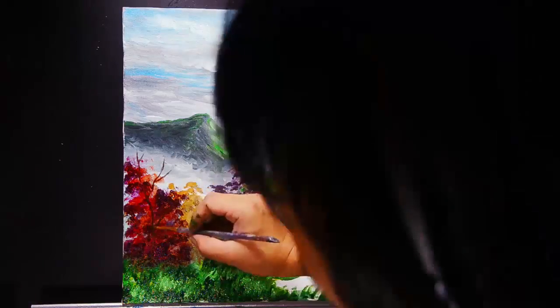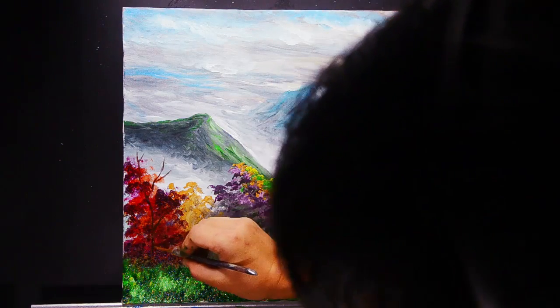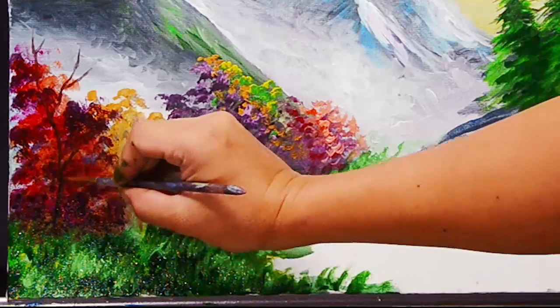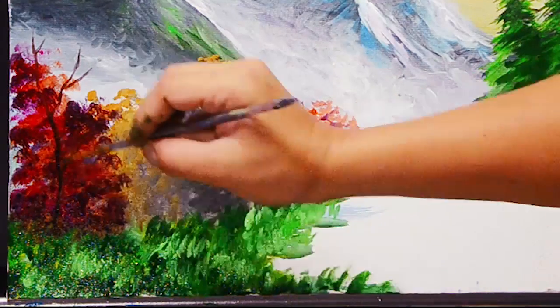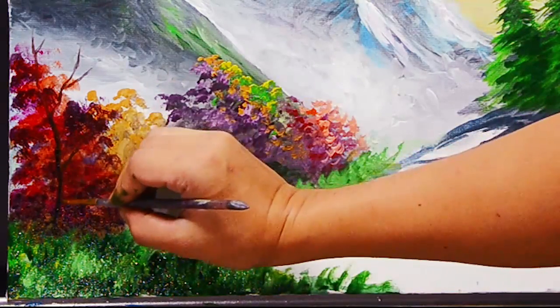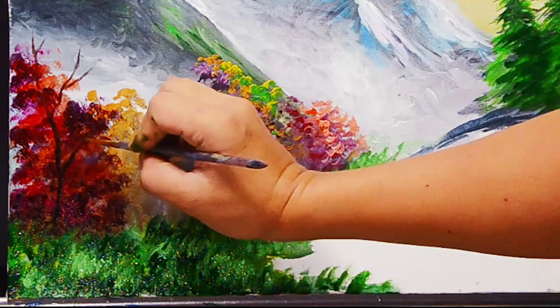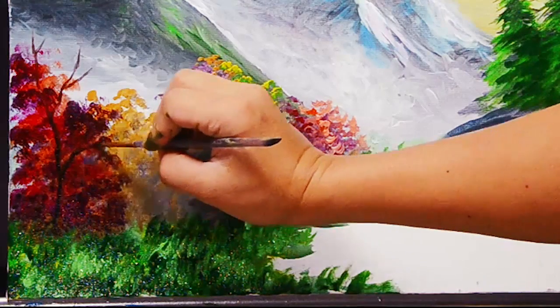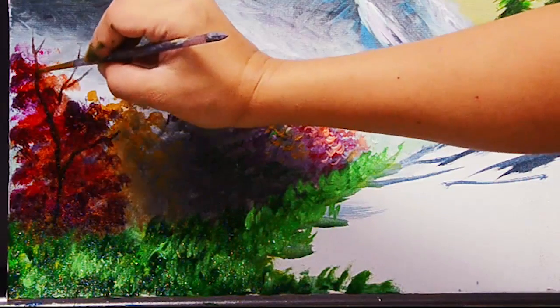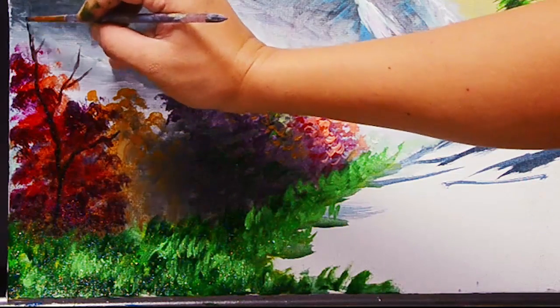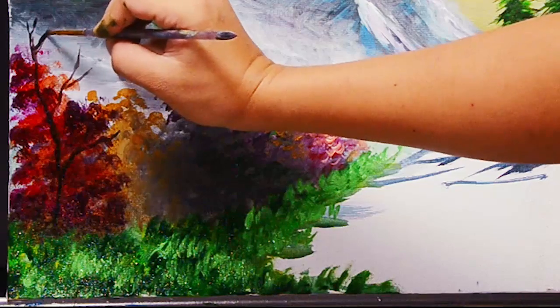Marsh black color for the shading of this trunk and also the branches of this tree. I'm gonna use the marsh black color. Draw the branches and the twigs.